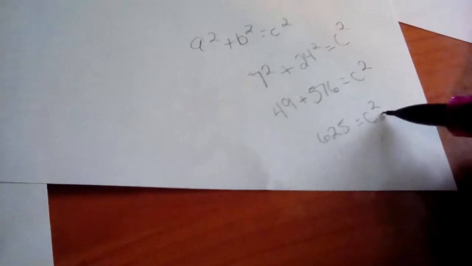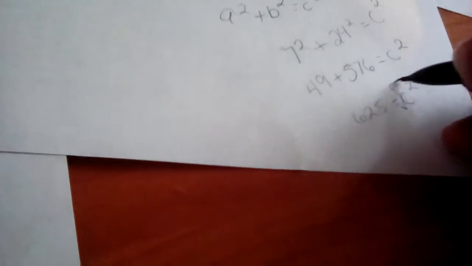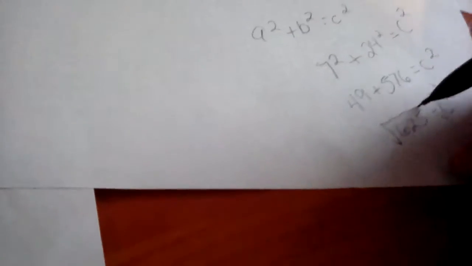Ah, but I have my square right there. I don't want my square. C wants to be all by himself. He doesn't want that little 2 there. So I'm going to do the opposite, right? What's the opposite of squaring? It's finding the square root. Okay, so I'm going to cancel that out, but whatever I do on one side, I've got to do on the other. So I need to find the square root of 625.